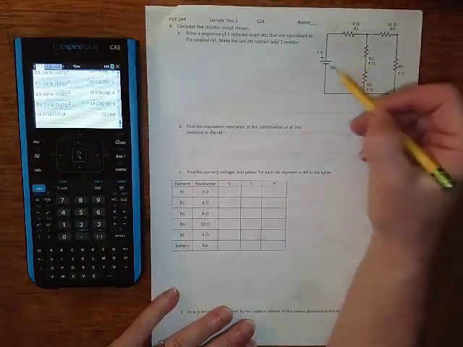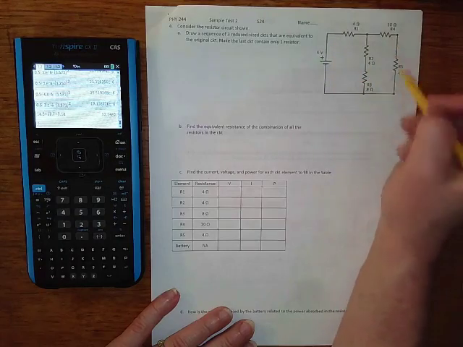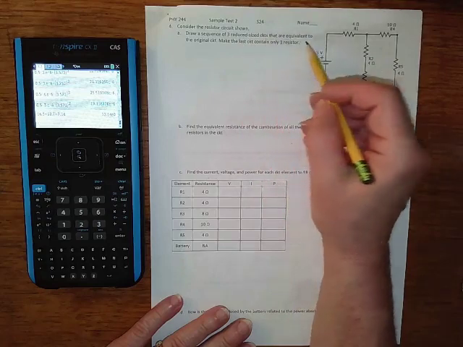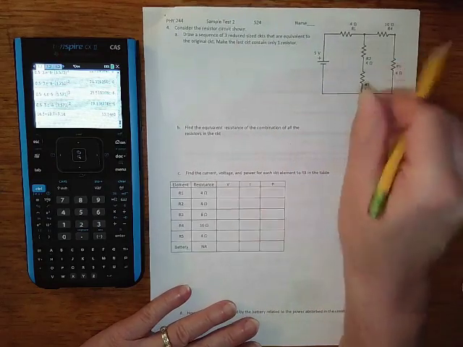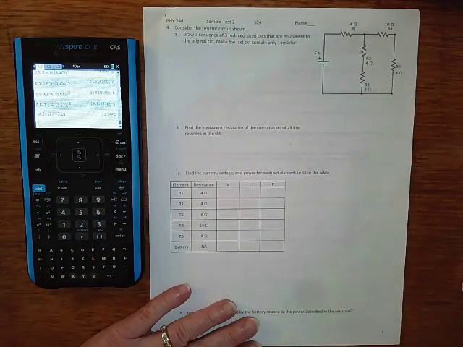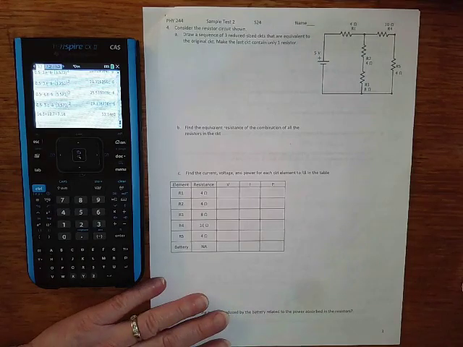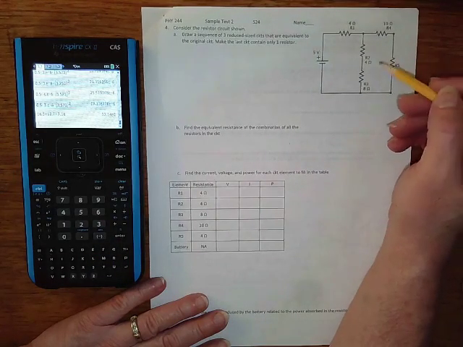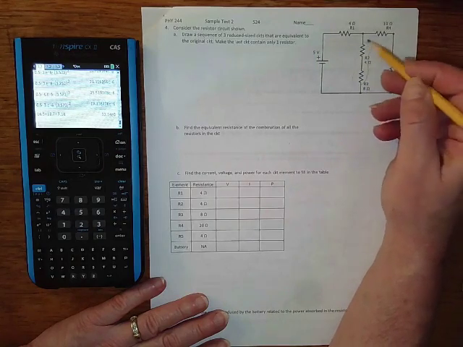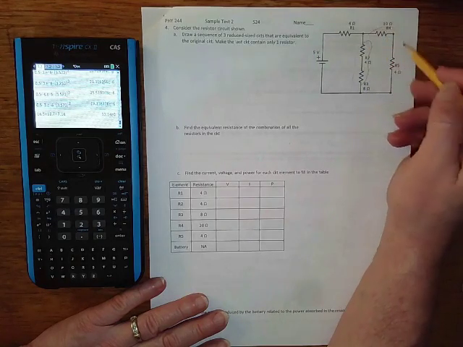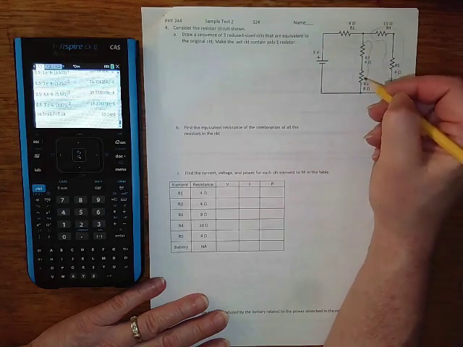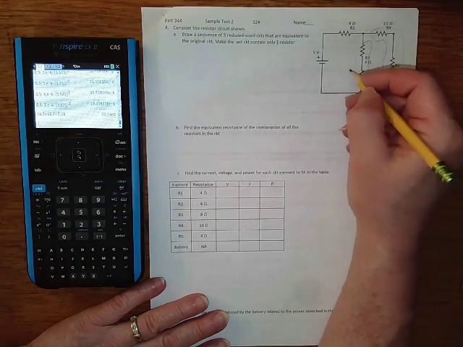Resistor circuit. We've got one battery, a bunch of resistors. Draw a sequence of 3 reduced size circuits that are equivalent to the original circuit. Make the last circuit contain only one resistor. Okay, so looking at the circuit, trying to find things that are in parallel and series, hopefully we notice that these two are in series directly and these two are in series directly. If we combine two resistors in series, we get an equivalent.